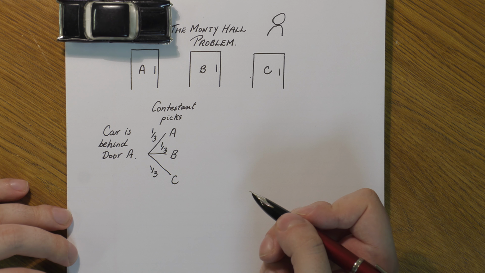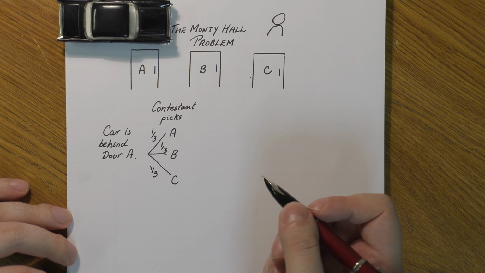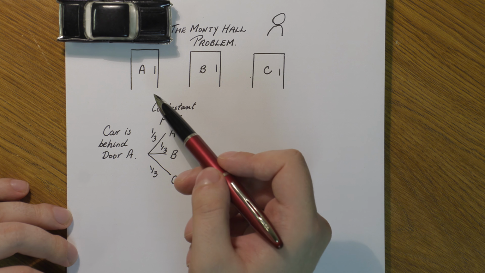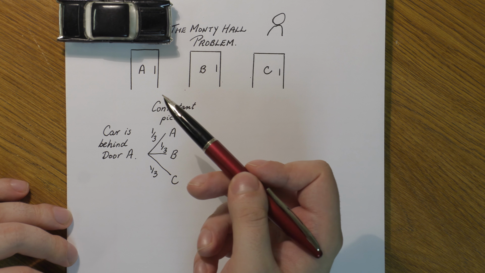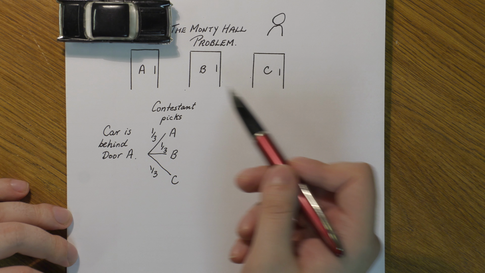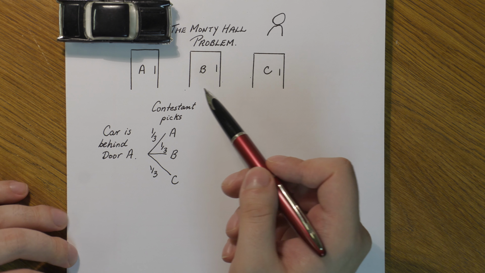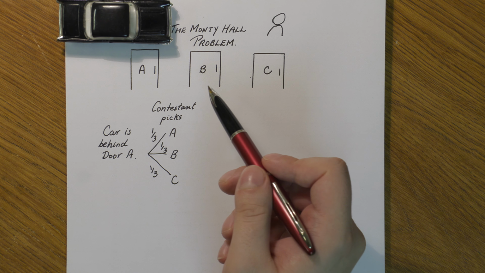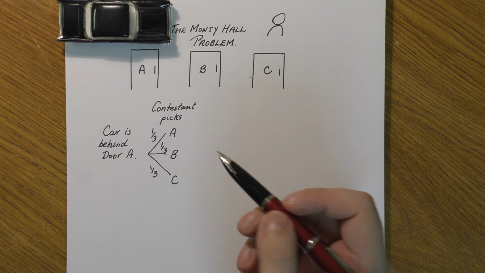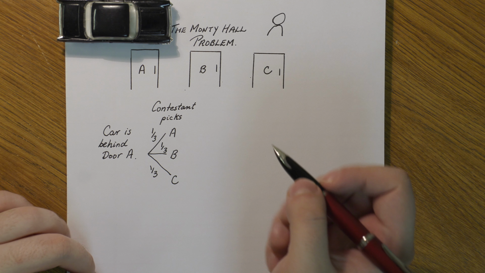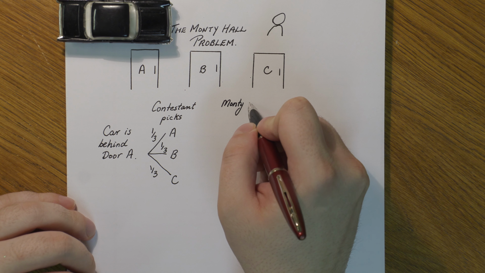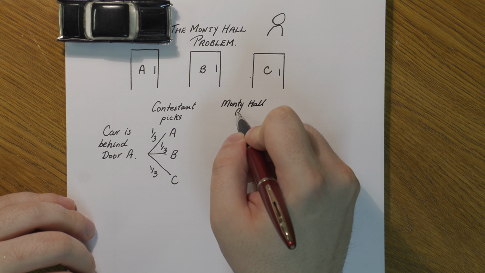Now, Monty Hall knows which door each hides. So he knows that the car is behind door A, and that the rest of the booby prizes, the goats, are behind B and C. So that means we can run through all the scenarios right now. So Monty Hall opens.